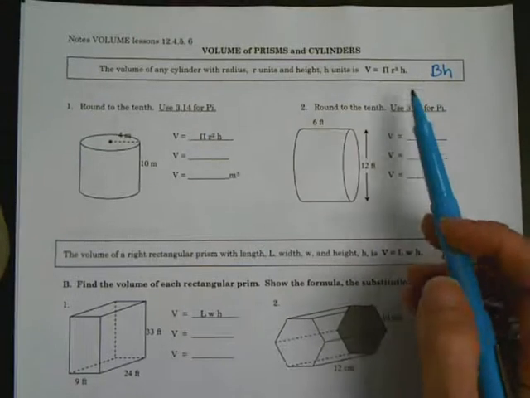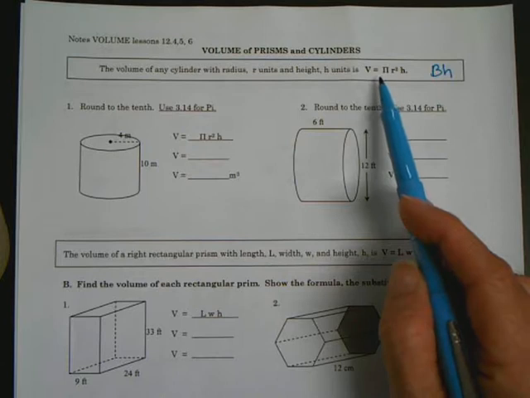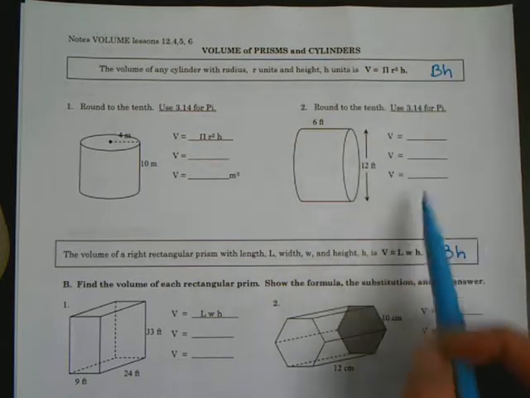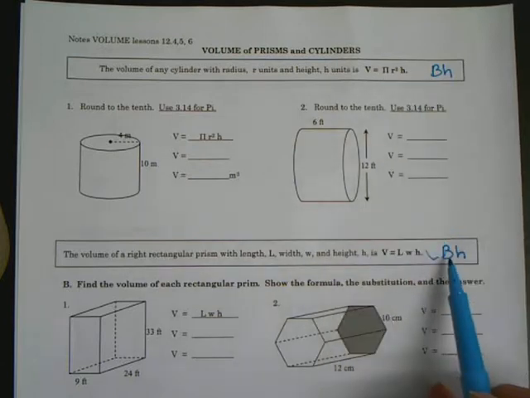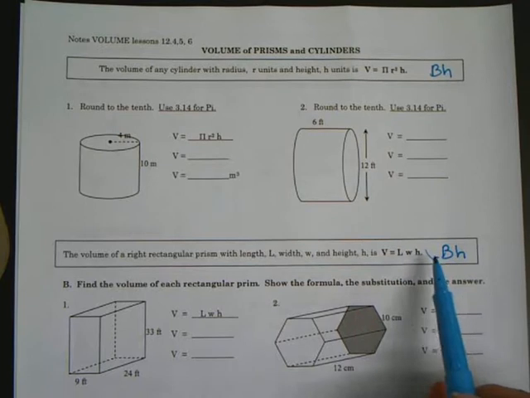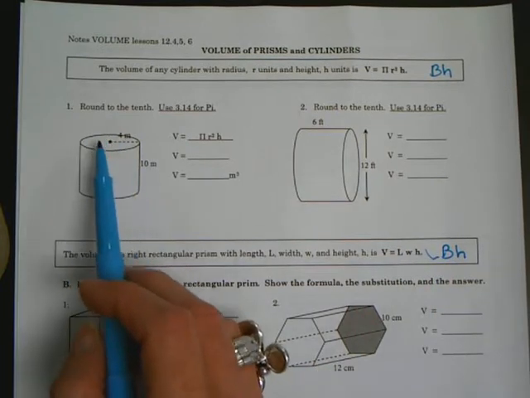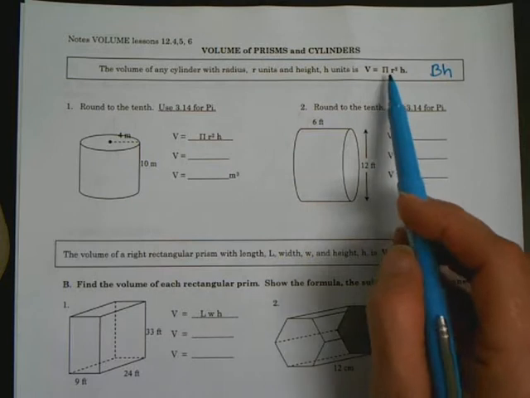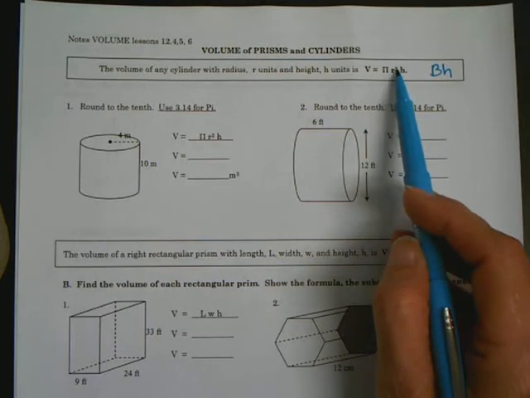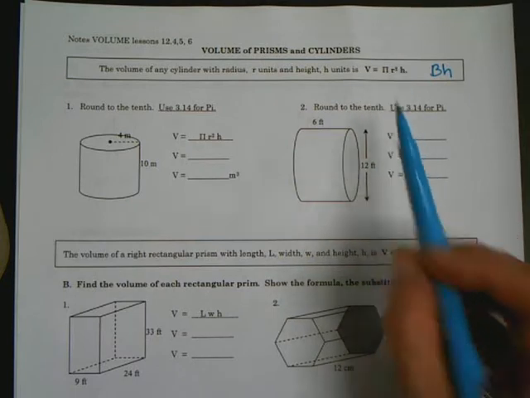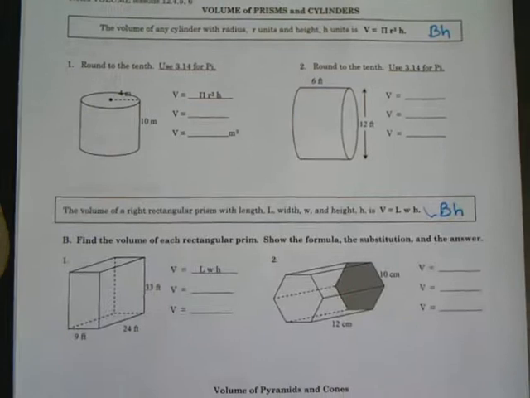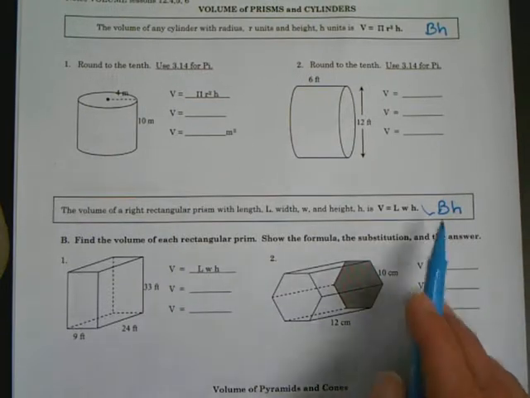What I did is I went through and I said, okay, this capital B and this capital B represent two different shapes. In a cylinder, it's going to be a circle, and the capital B stands for finding the area of a circle. So I went ahead and wrote out pi r squared times the height. Down here in a prism, this capital B could be any polygon shape.